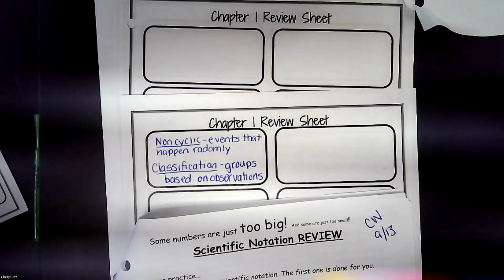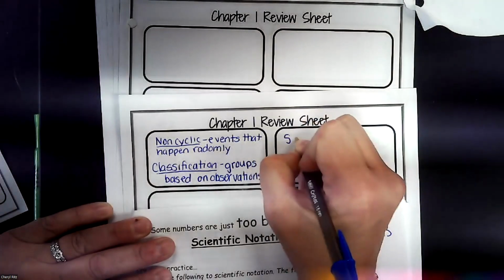All right, top of page 5 is scientific notation. Do you think you have to know this? Yeah, so make sure you know.